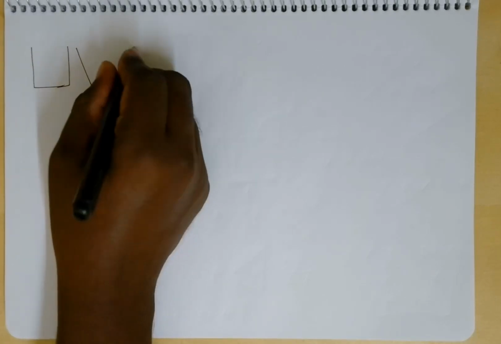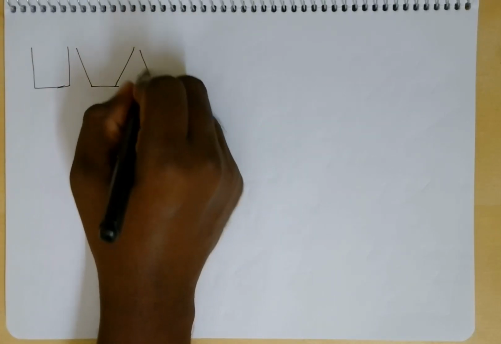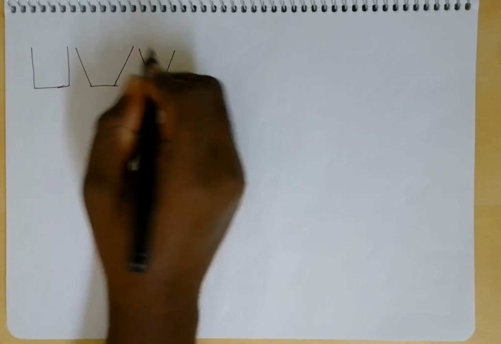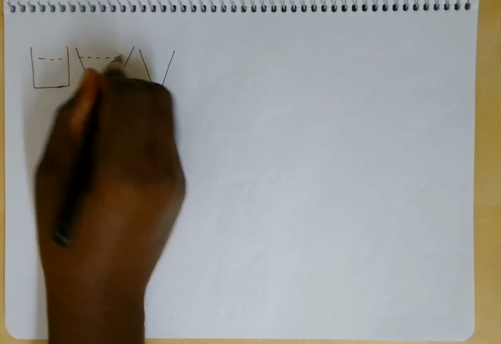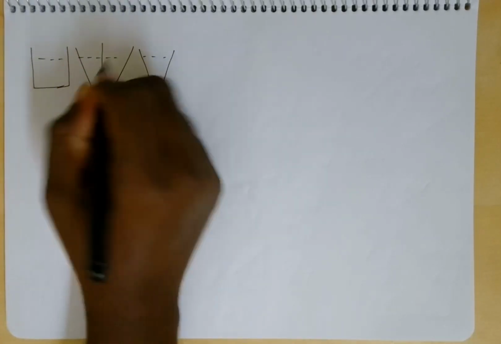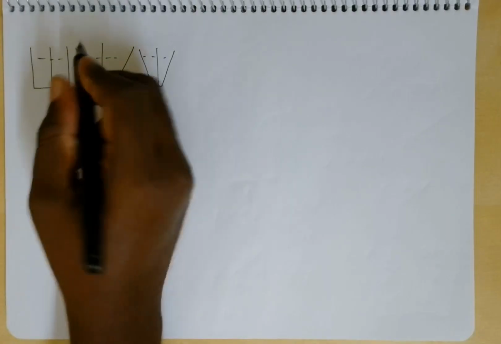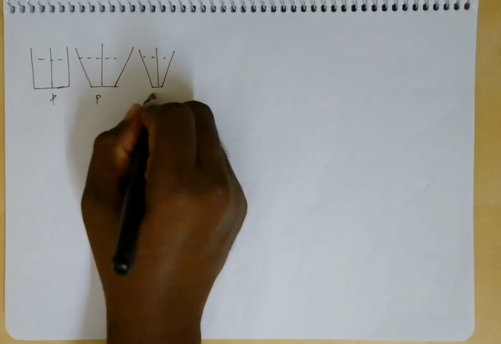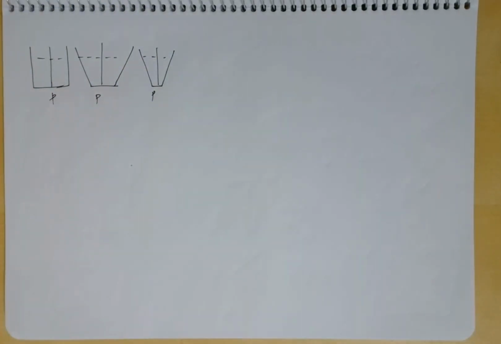So it doesn't matter what the shape of the container is; as long as they have the same height of liquid, they will exert the same pressure on the bottom. Force varies because it involves both the shape of the container, mass of the container, and mass of the liquid.